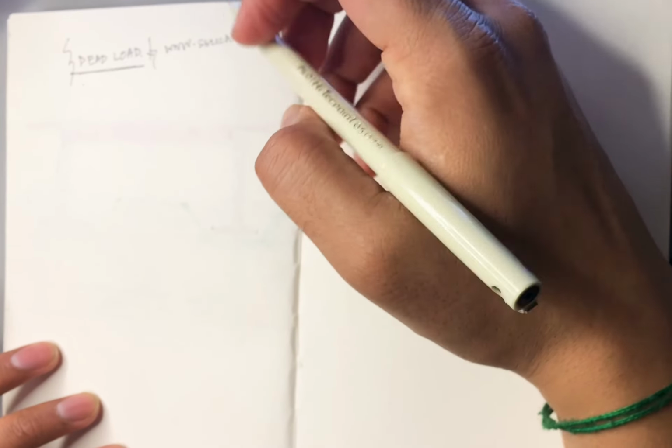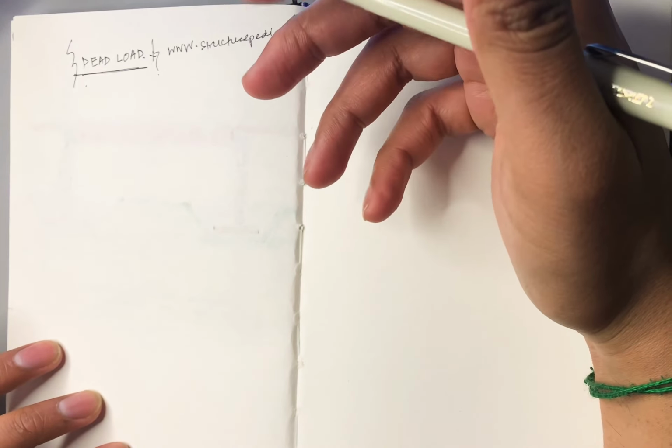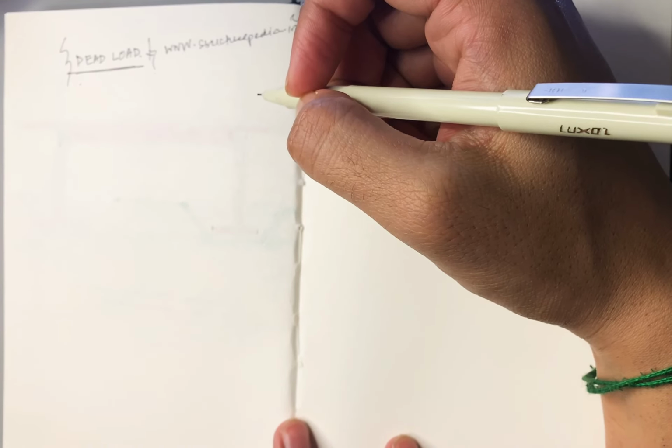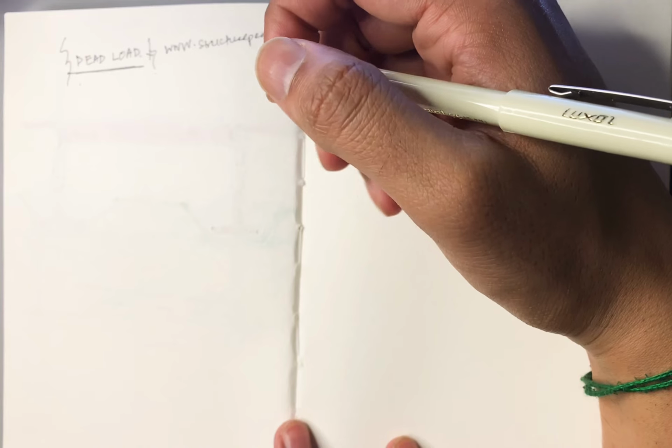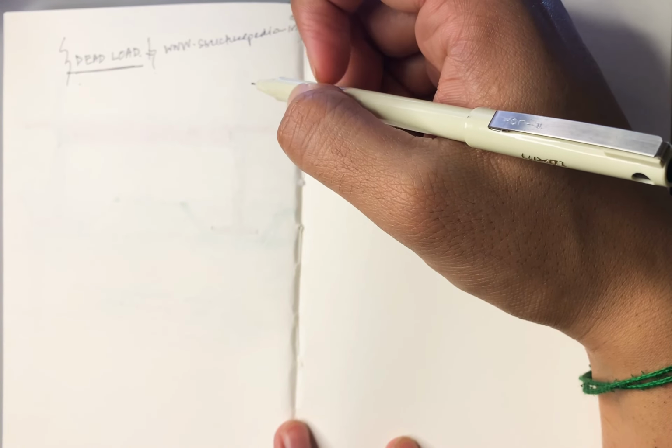If you haven't watched my previous video, go and watch how I sketch a building without using any scale. This is very useful because proportion and aspect ratio are the key to making your design look good when you explain it.